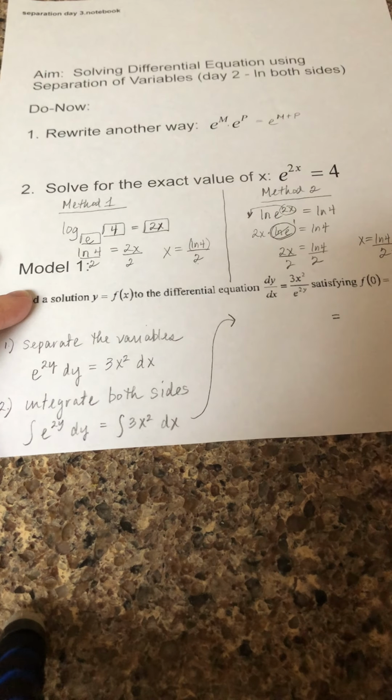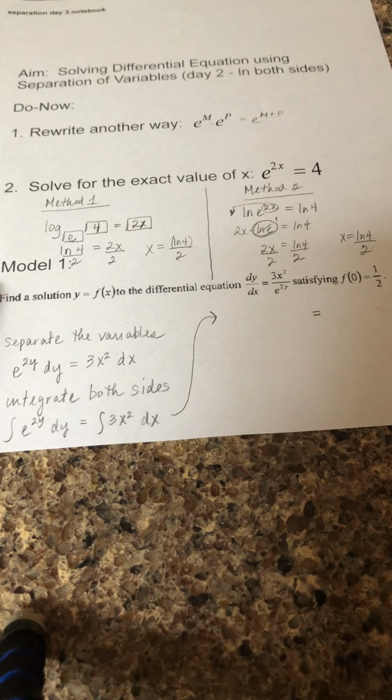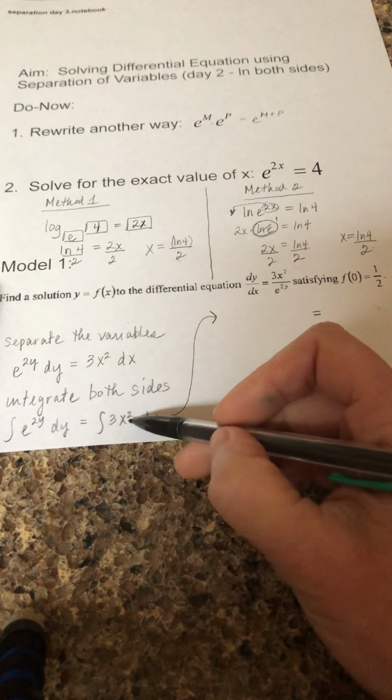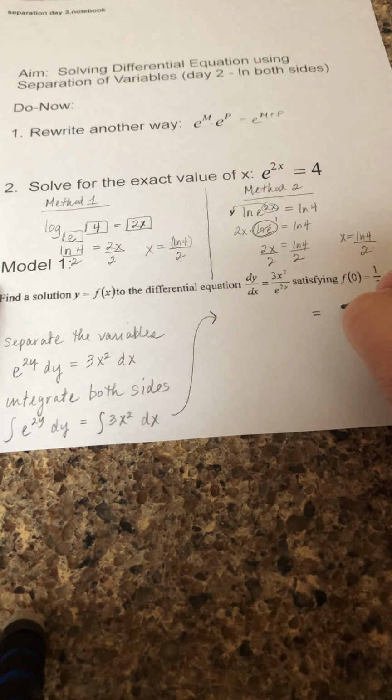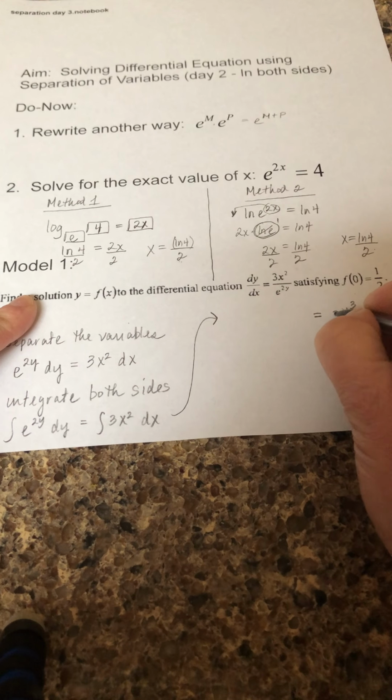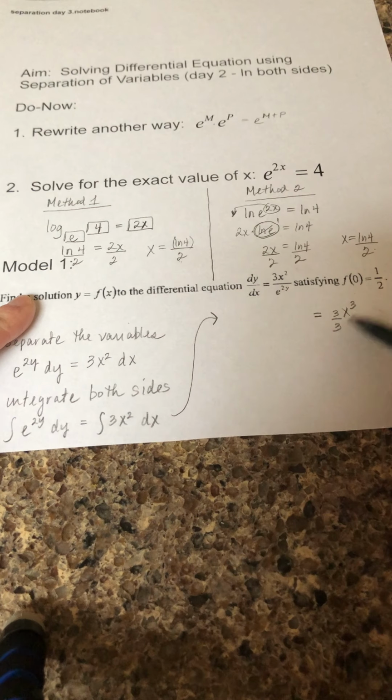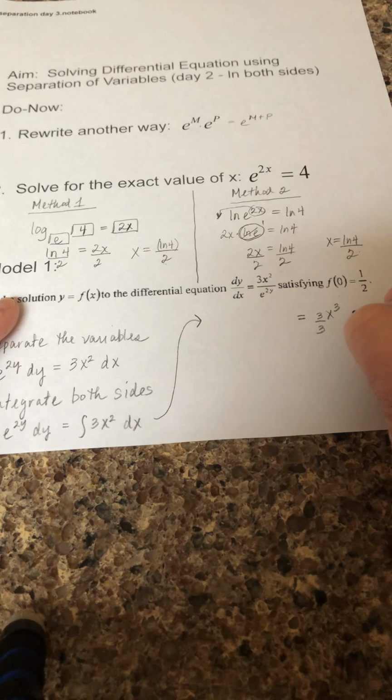Let's just get the right side done, since that's our power rule. So we're going to add 1 to this exponent, right? And then we're also going to divide the original coefficient by that new exponent as well. So that's really just going to turn out to be x cubed.